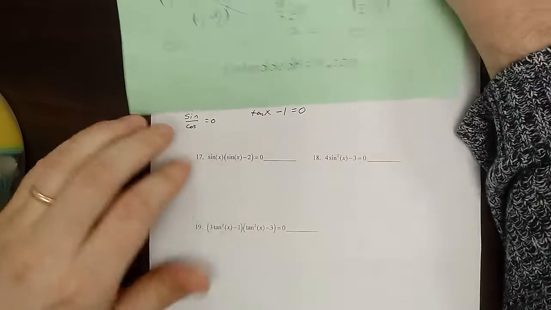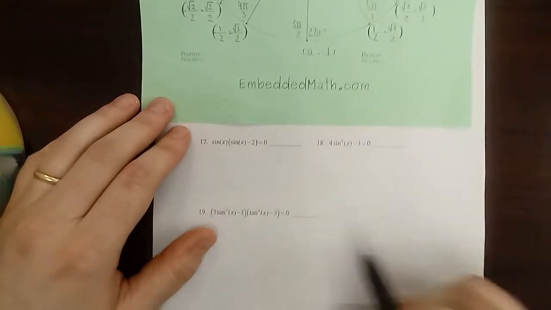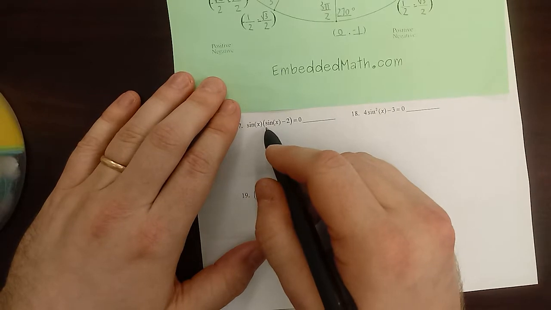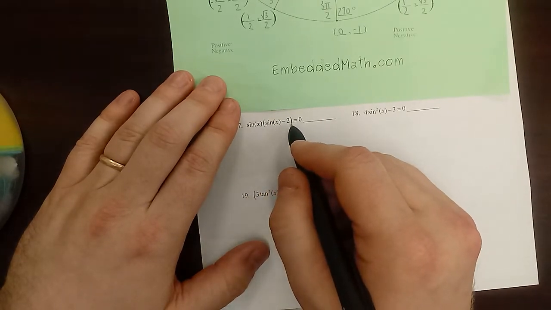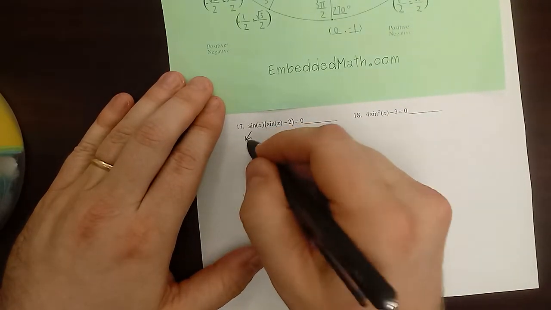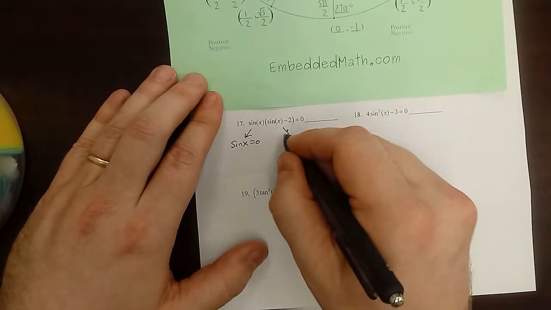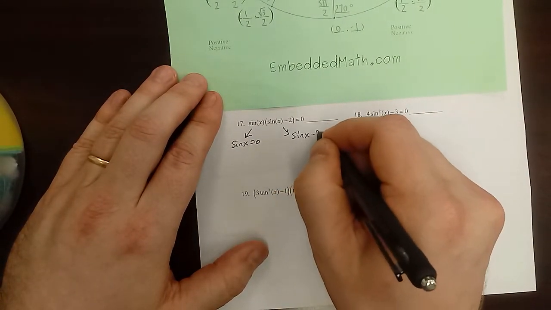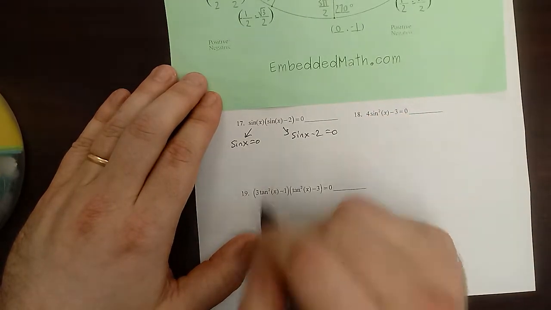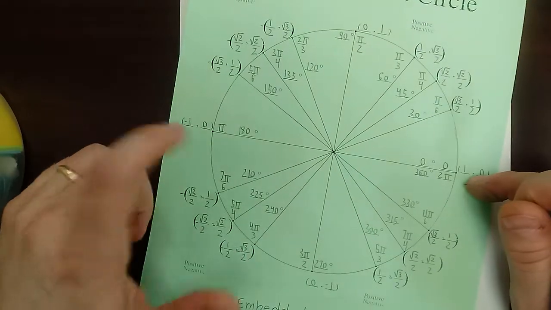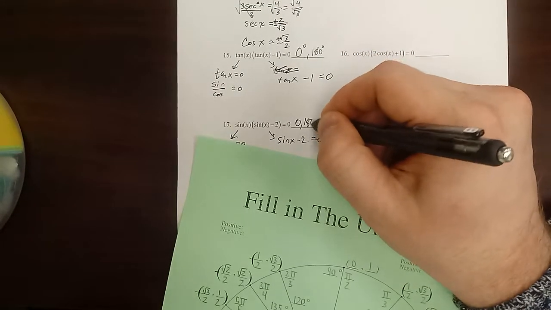All right, the very last one we'll do is number 17. 17 says sine of x times the sine of x minus 2. So since it's already factored, I can set them both equal to 0. The left one is pretty easy to solve. I'm looking for y coordinates that are 0. There's one, there's one. So I get 0 and 180.